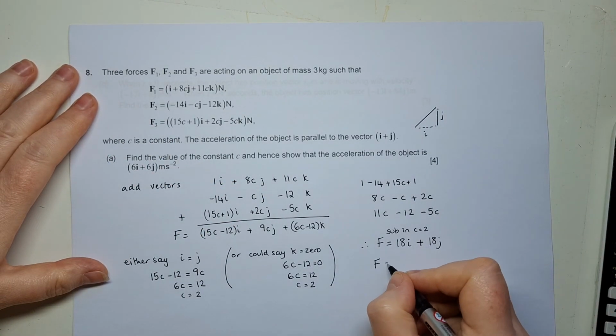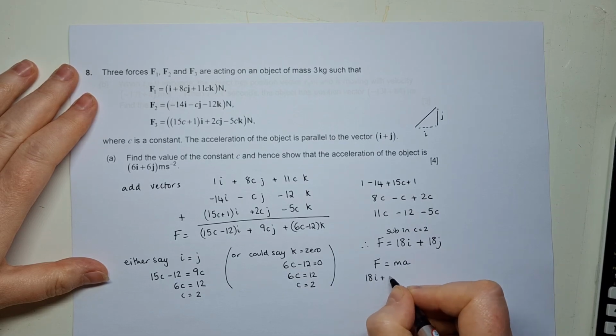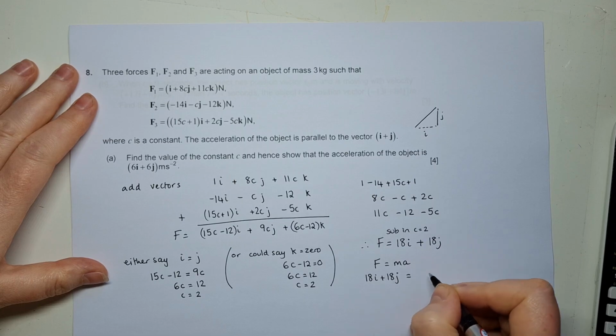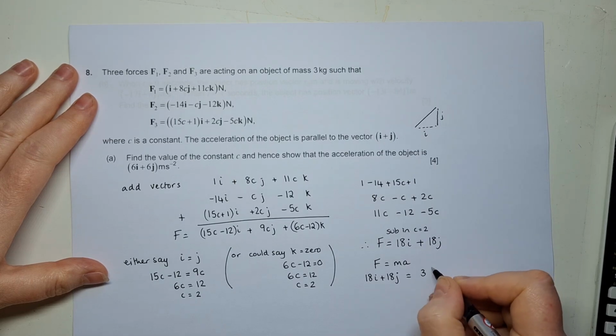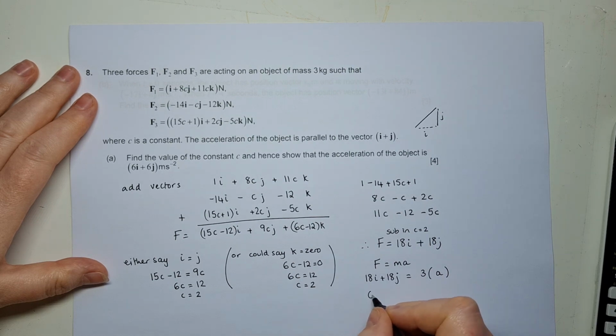When you use F equals ma, and you've got 18i plus 18j as your force, and m is 3, you will then just divide by 3 and end up with 6i plus 6j for your acceleration.